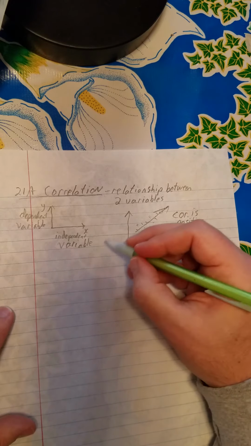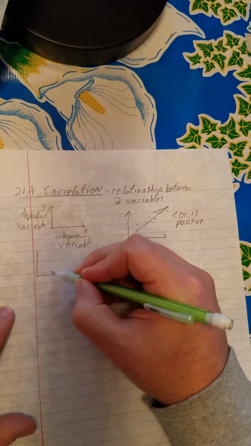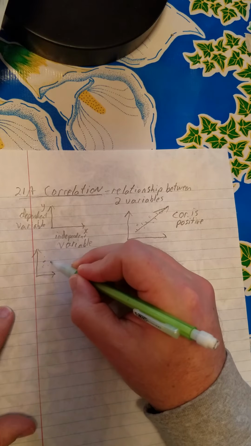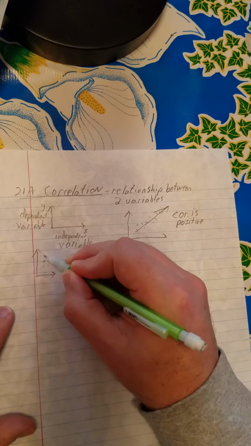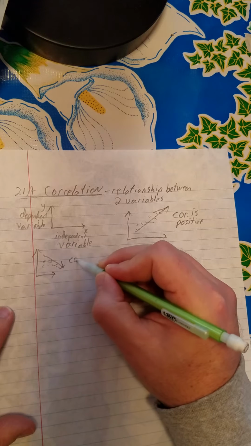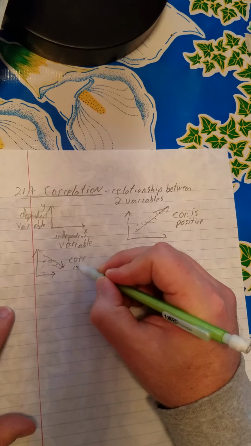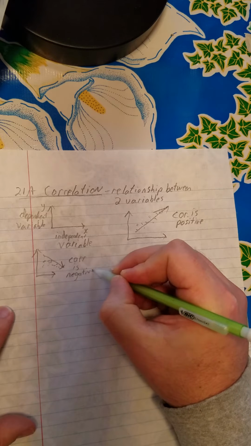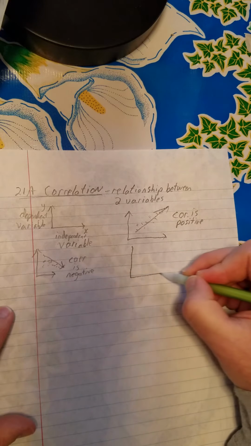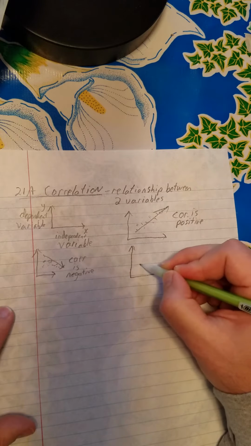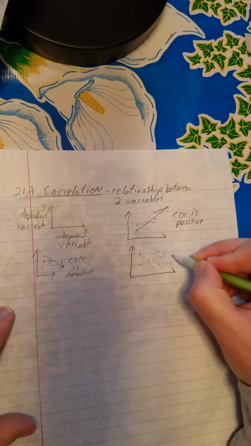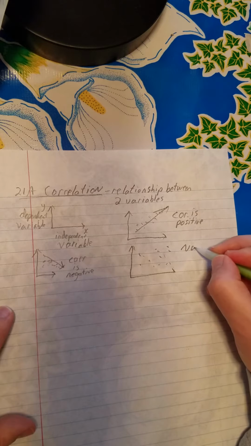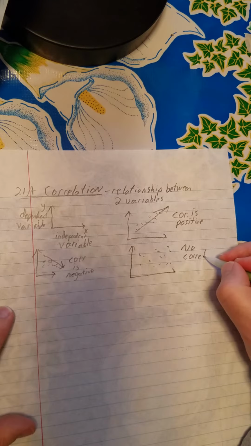And obviously, if it's going in a downwards direction, we say the correlation is negative. And if the data is all over the place, we say there is no correlation, or it is randomly scattered.